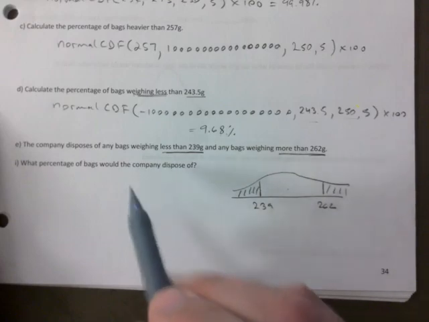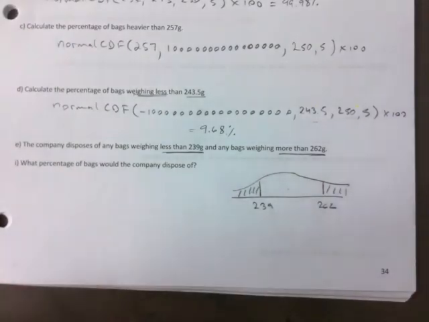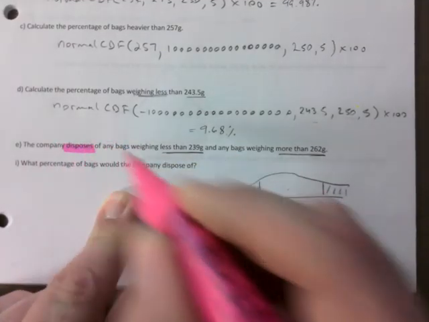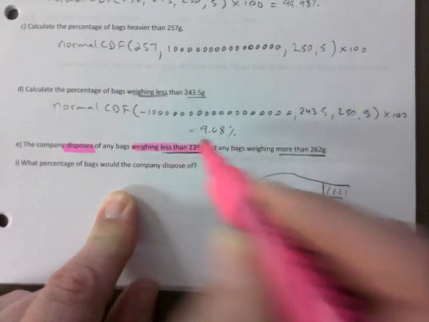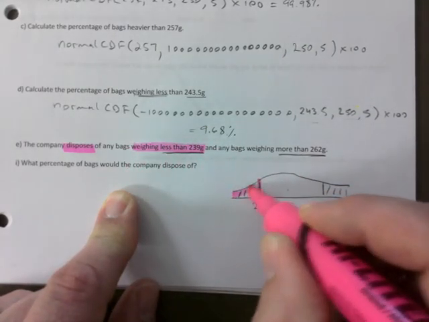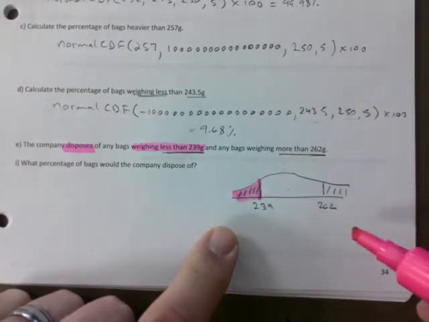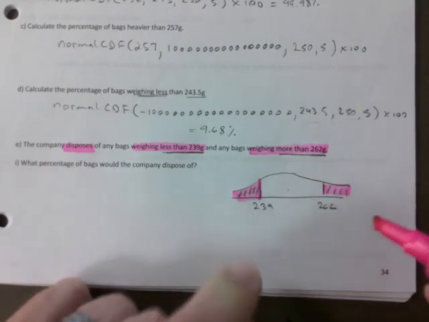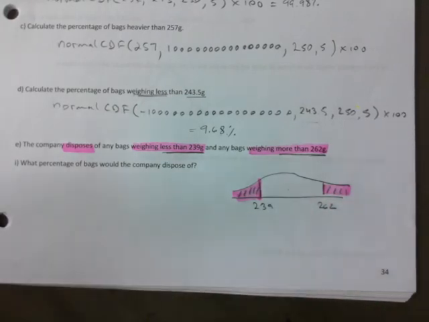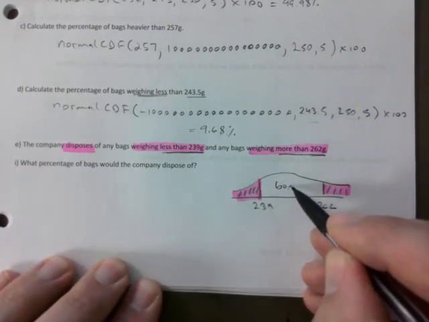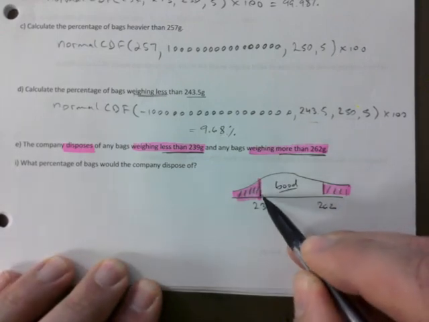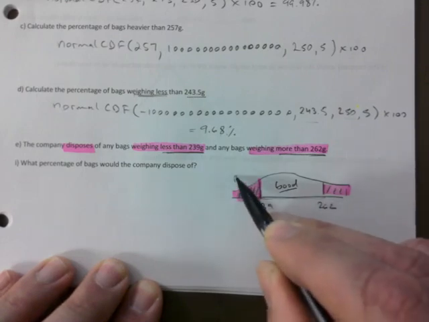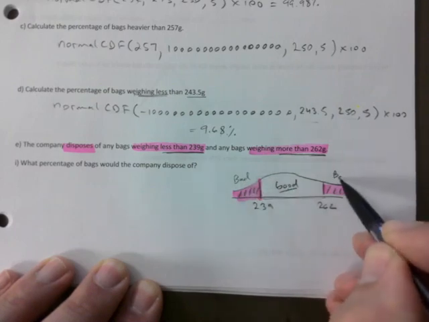This one is the one I already alluded to yesterday. It says we want to get rid of all bags, right? Dispose, right? Get rid of anything weighing less than 239. So 239 is here. You got to be comfortable making a quick bell curve, okay? And anything weighing more than 262. So we're trying to get rid of the ends. These are the good potato chip bags, right? Anything in between is good. This is bad, right? Dispose, dispose.